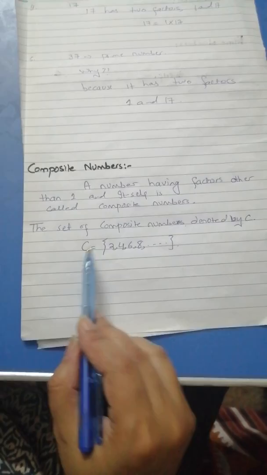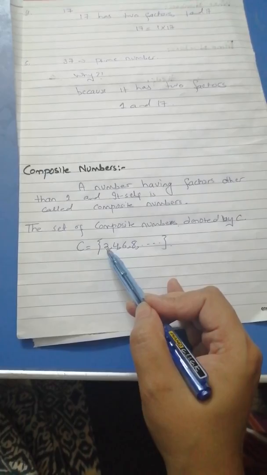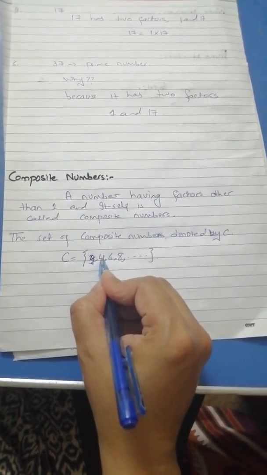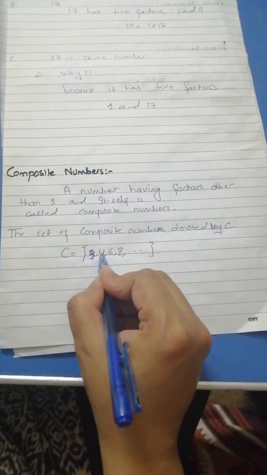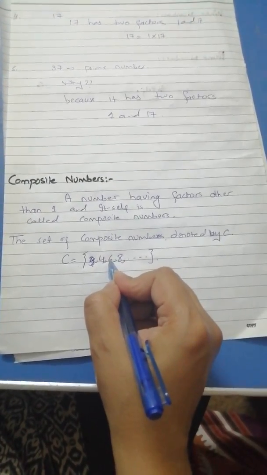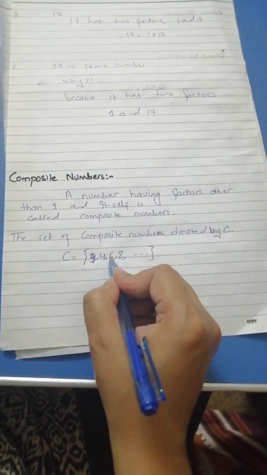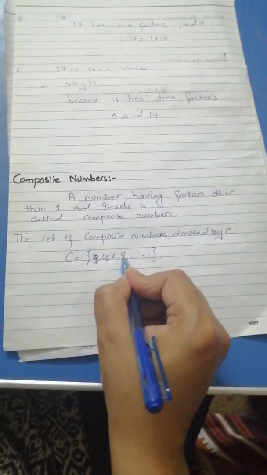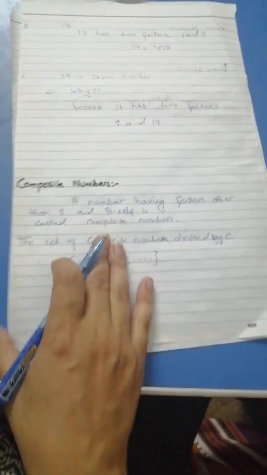So we will move on. Composite number: a number having factors other than 1 and itself is called a composite number. Composite numbers are denoted by C, and these are 4, 6, 8. 4 is a composite number because it has factors 1, 2, 4. 6 has factors 1, 2, 3, 6. 8 has factors 1, 2, 4, 8. So these are composite numbers.